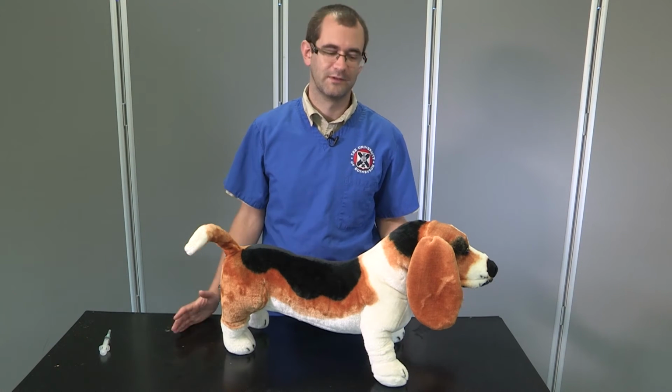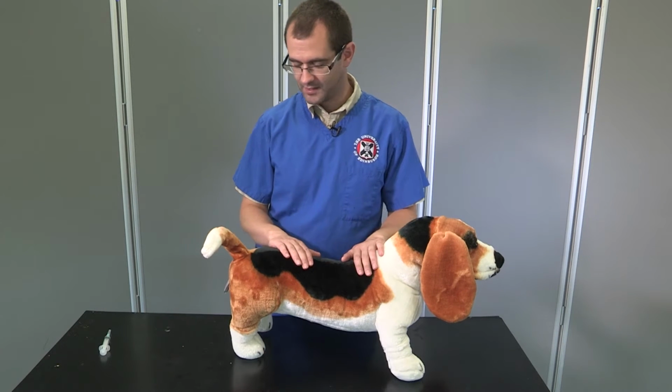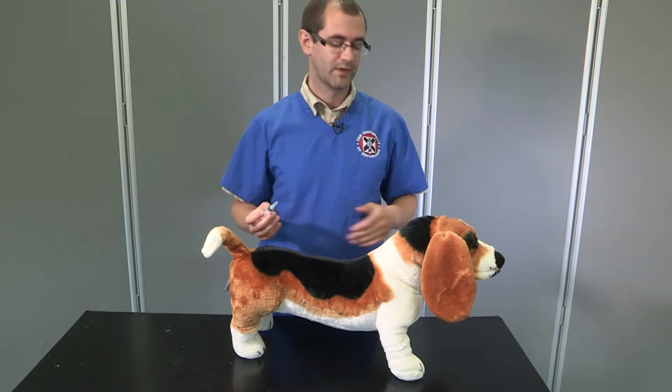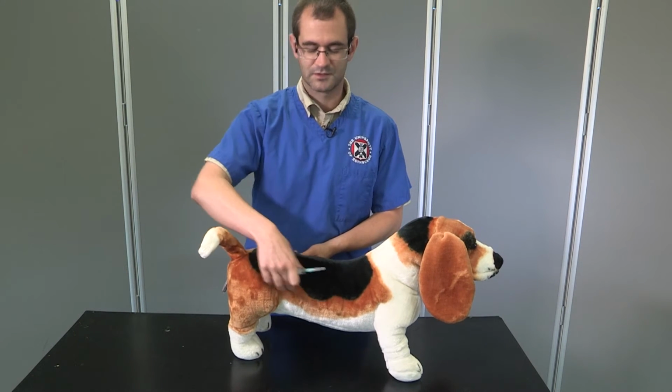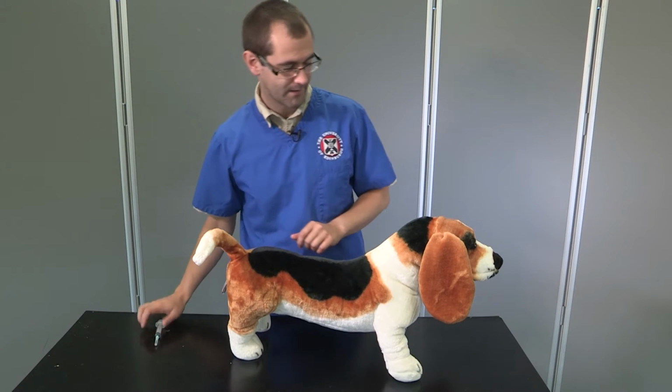Okay, so now we're going to go over intramuscular injection sites in the dog and cat. So we have our model patient here. There are three main sites we use for intramuscular injections in our patients. Working from cranial to caudal, we have the neck muscles at the top here, we have the epaxial muscles, and we have the quadriceps muscles just here.